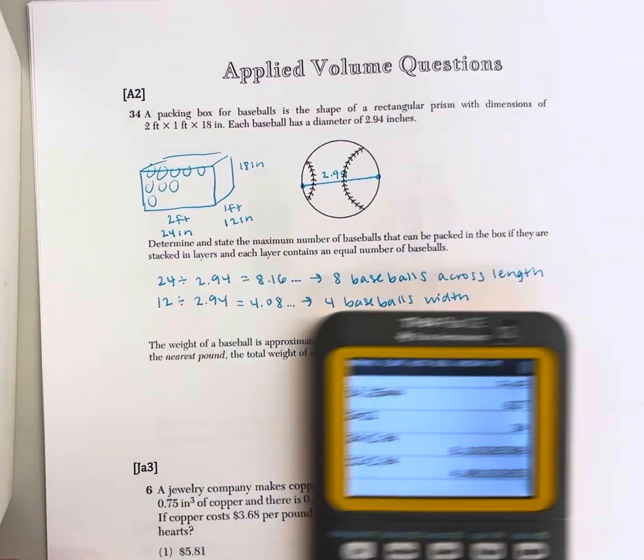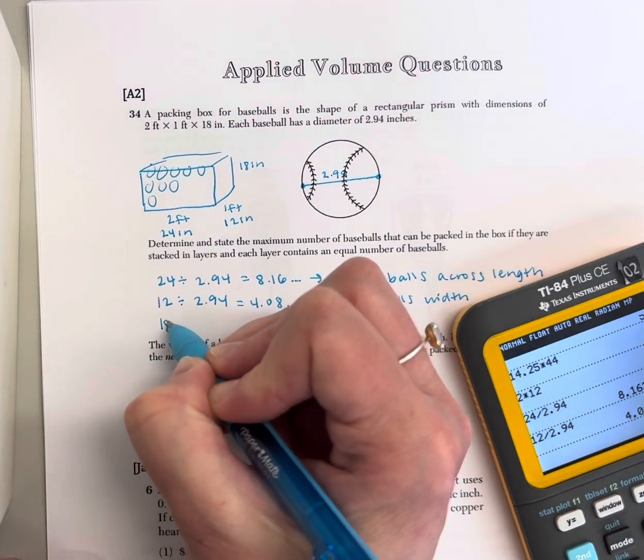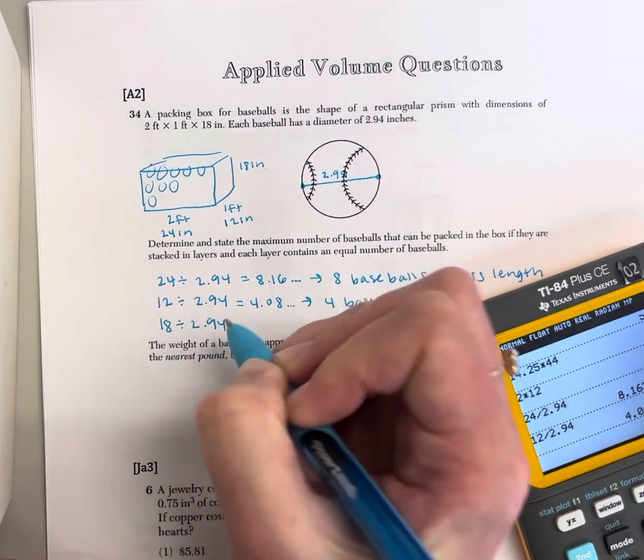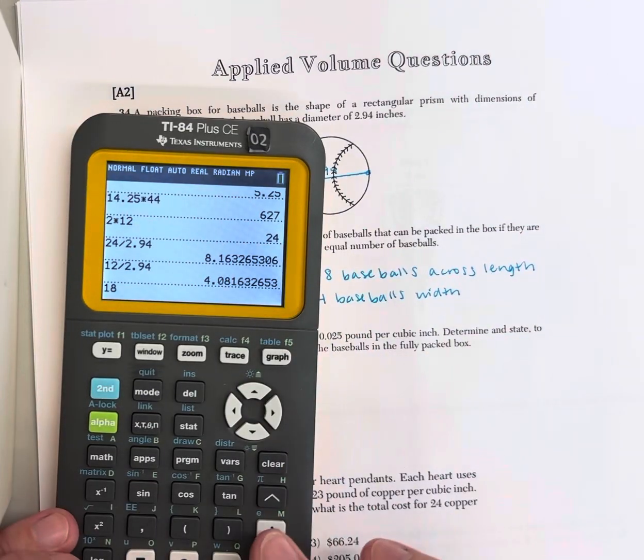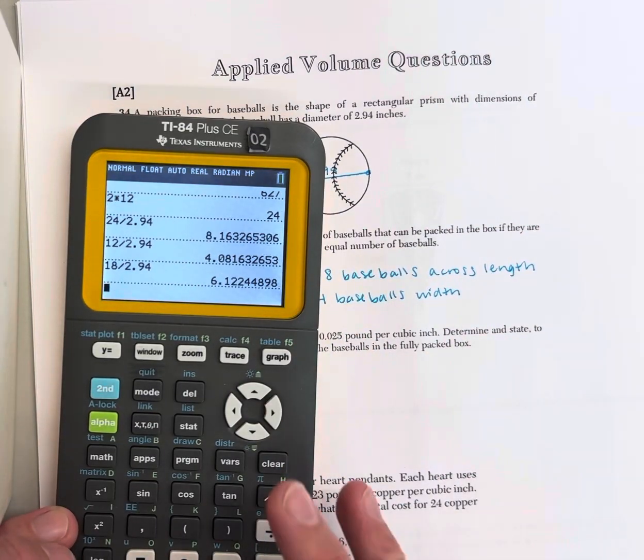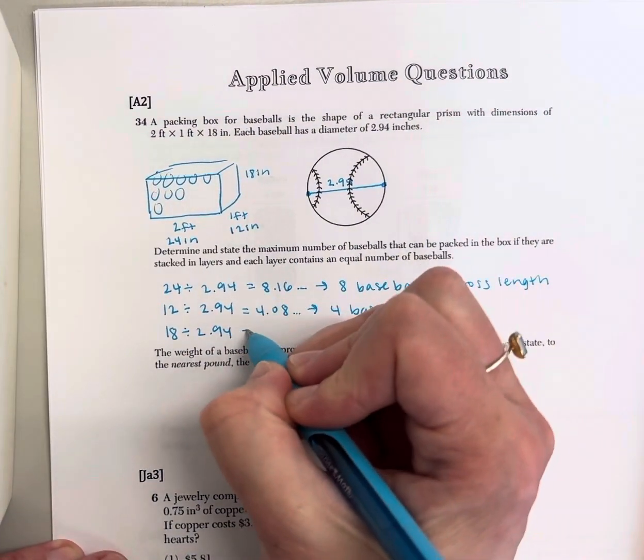And then how about for the height? 18. So 6 point something?